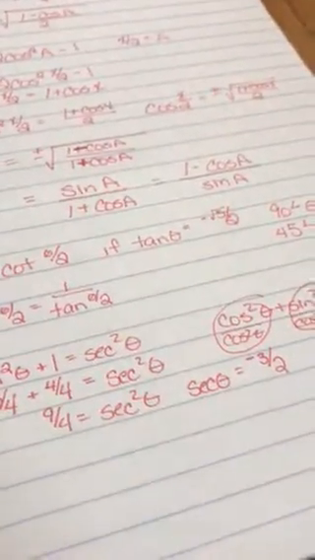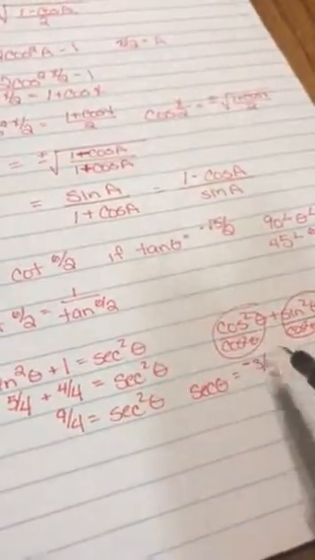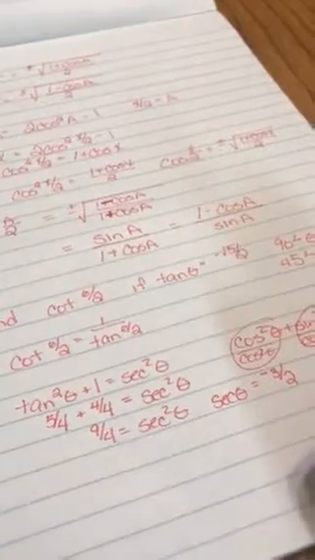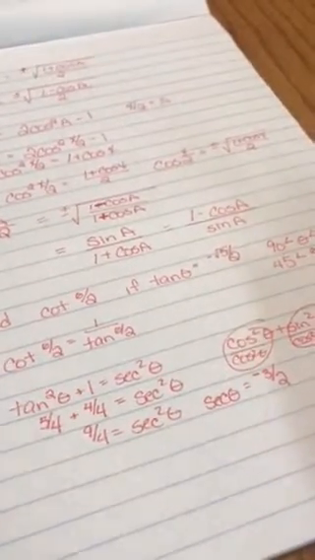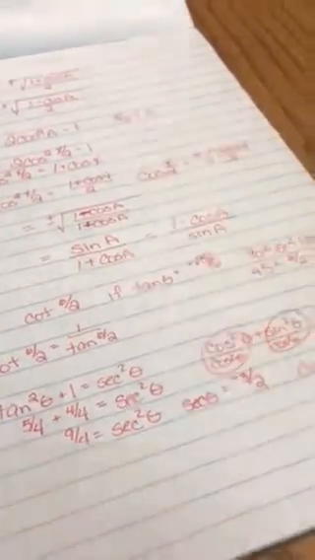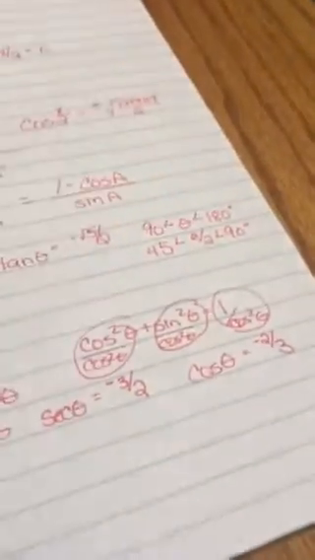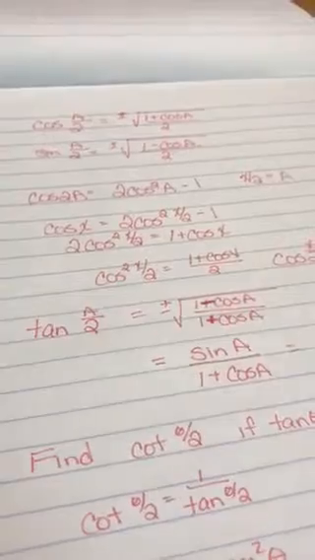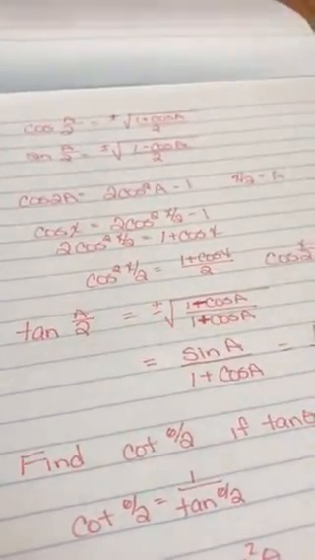Also, nice for me to know, I just said secant and cosine are reciprocals, so if secant is negative 3/2, then cosine of theta is negative 2/3. I could find the sine value, but there's a formula for tangent of a over 2 that involves only cosine.